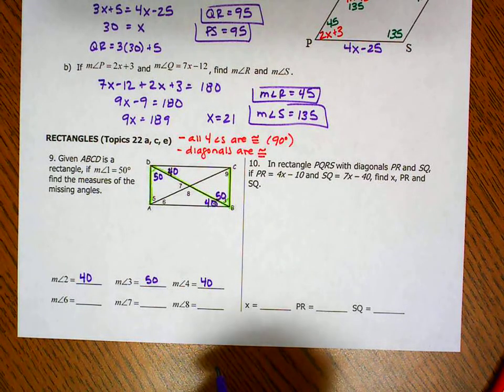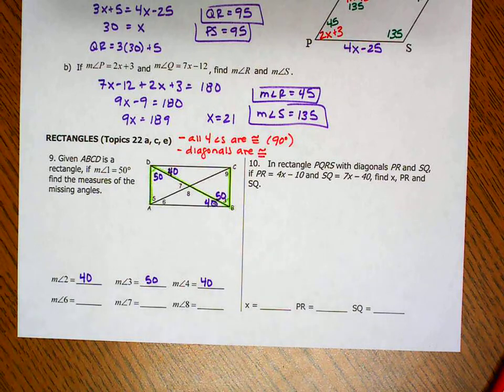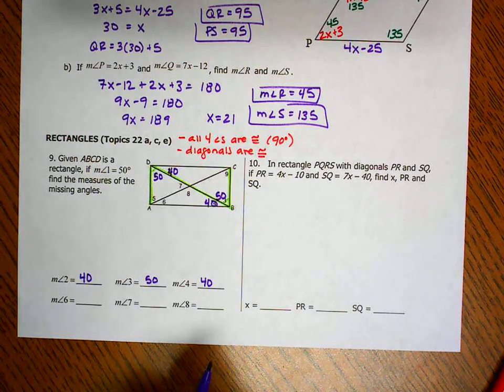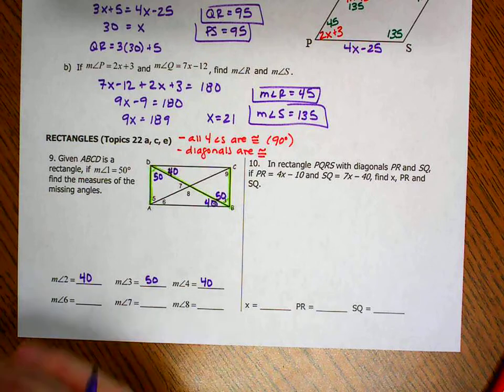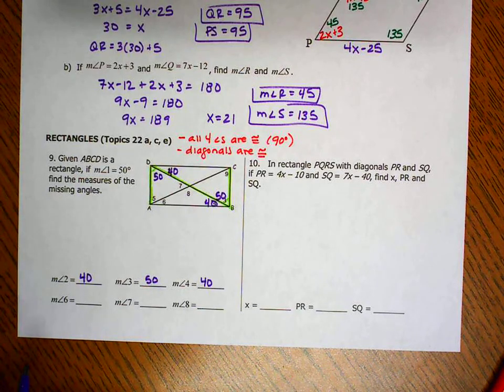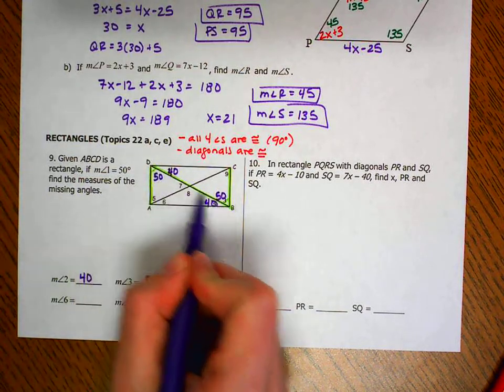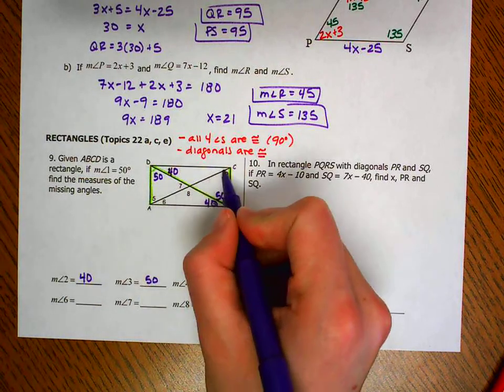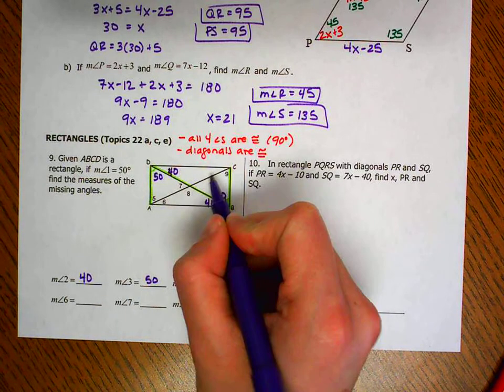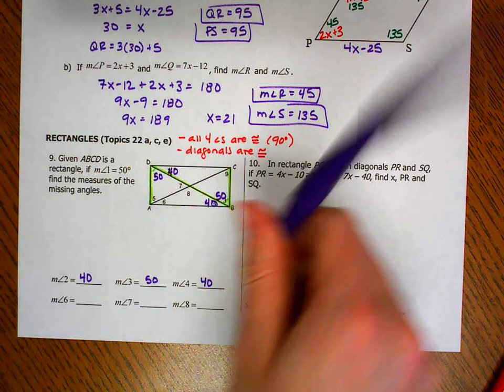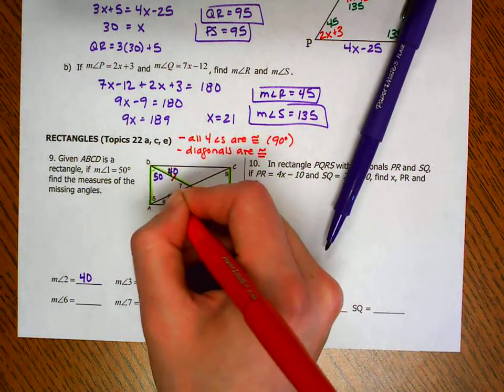Well, I know that because it's a rectangle, my diagonals are going to be congruent. We also know because it's a parallelogram that the diagonals bisect each other. So let's pretend this is 10. This will also be 10, right? And if they bisect each other, it means I'm going to have 5 and 5, 5 and 5. My diagonal halves, all these pieces are going to be the same.